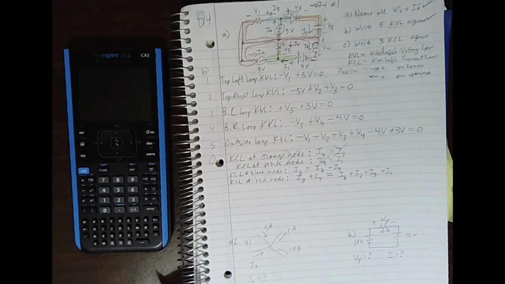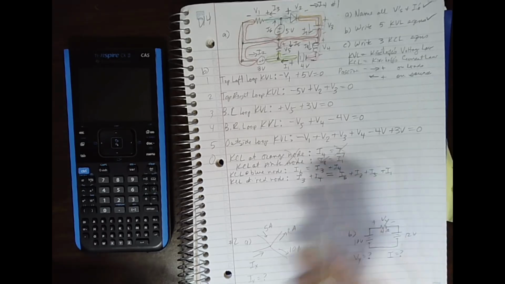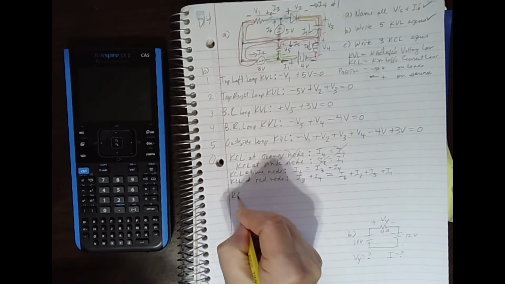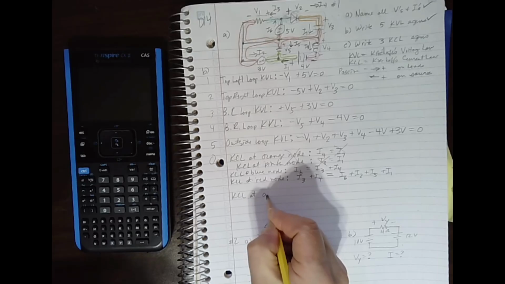So we got all of our currents, and we've decided which ones are going in and which ones are going out. Put them on the same side. This is the ingoing side. This is the outgoing side. So what comes in goes out. All right, one more KCL equation. Let's do KCL at the green node.